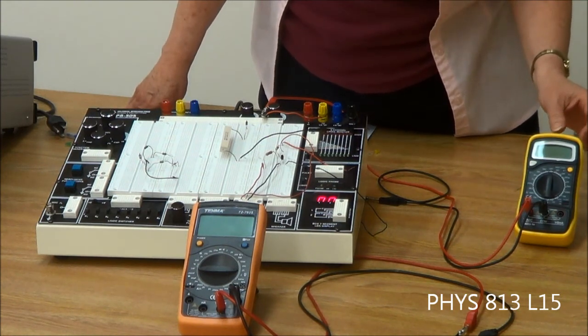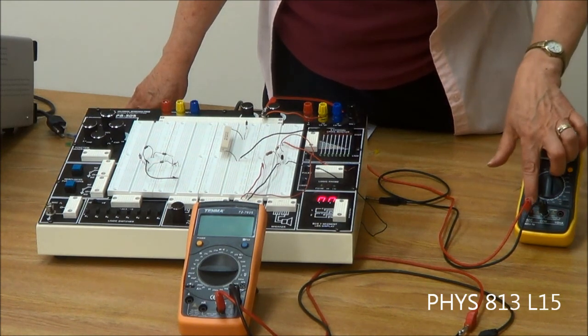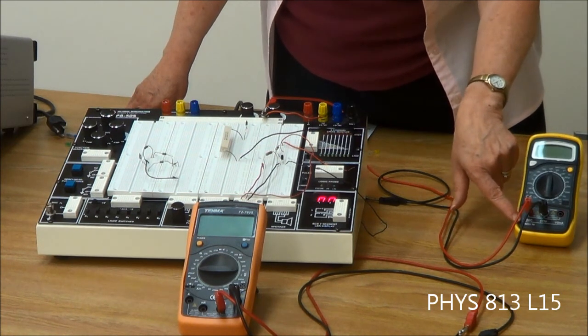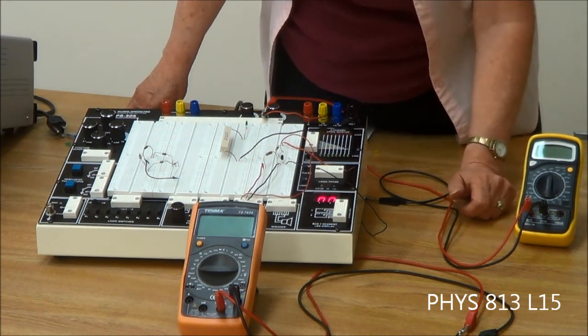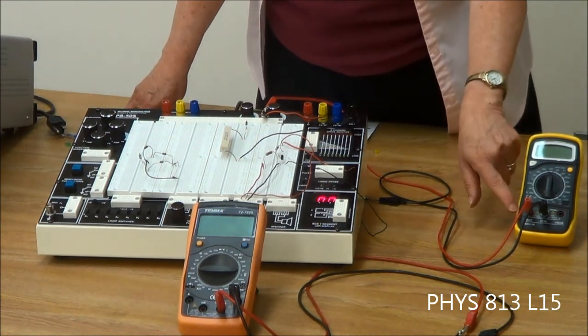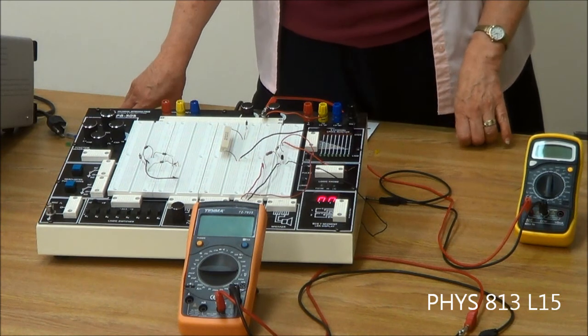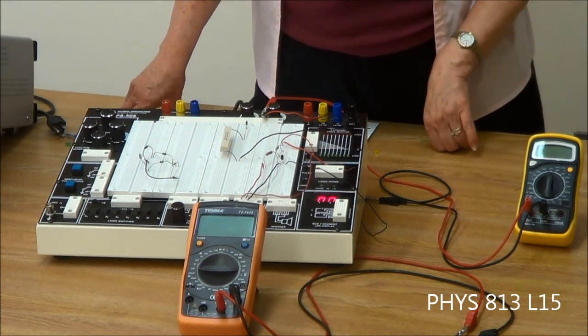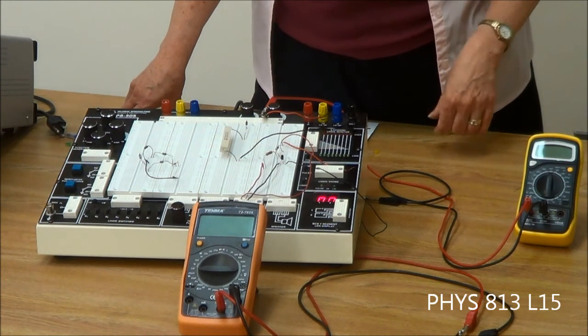So the alternative is we have another hole over here to use for current that's called 10 amps, which is a lot. We don't get close to that. But the 10 amp hole is unfused. So there is not a fuse in there anywhere to protect that.